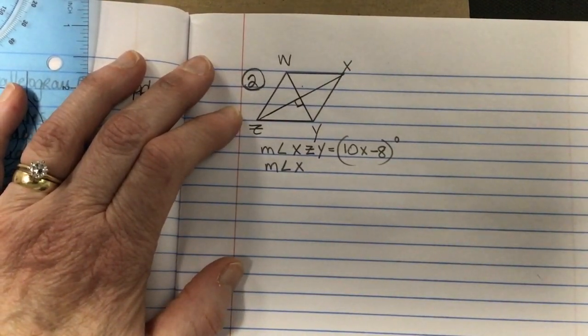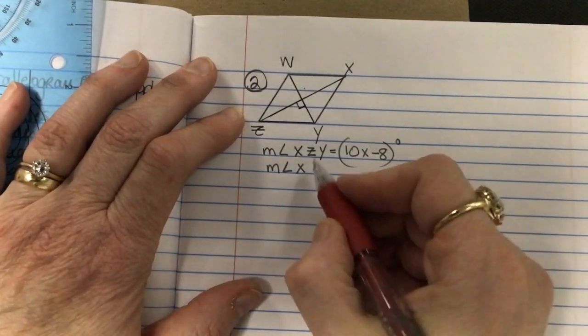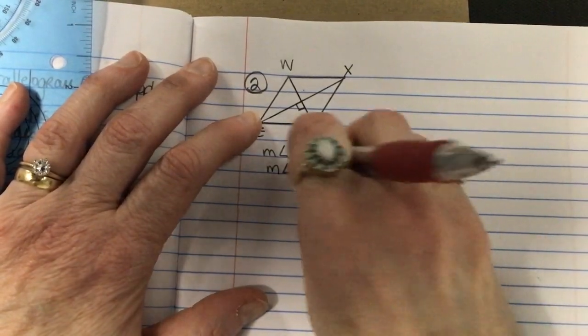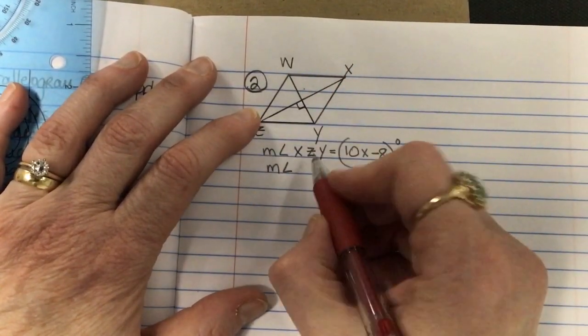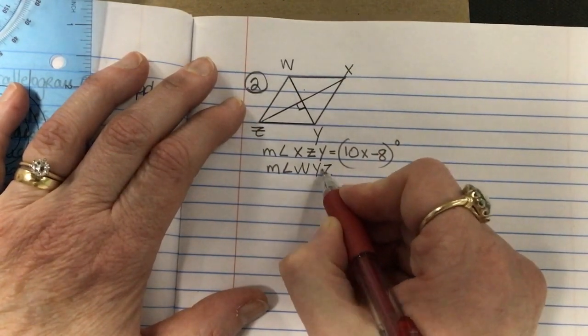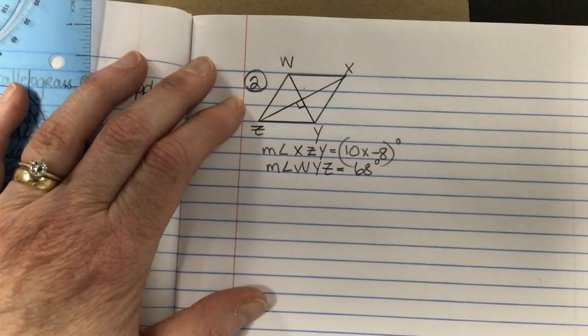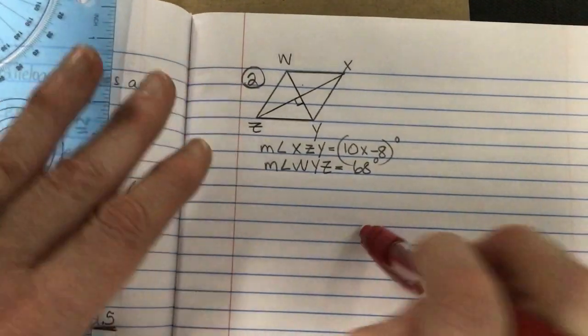Okay, give me just a second. Now, what is that in there? I don't even need that. I don't even know why that's in there. The measure of angle W, Y, Z is 68 degrees.